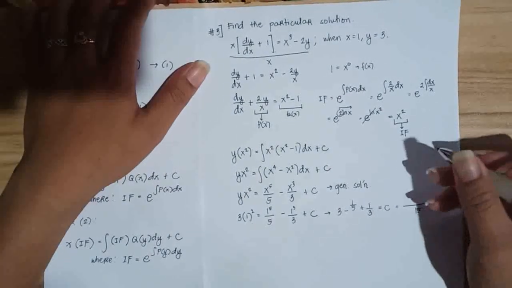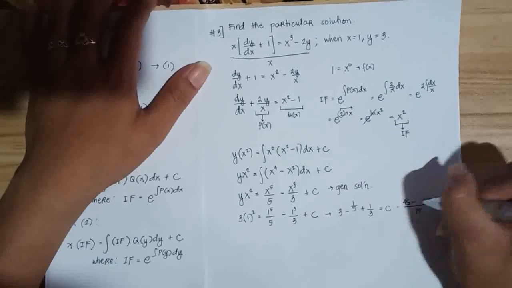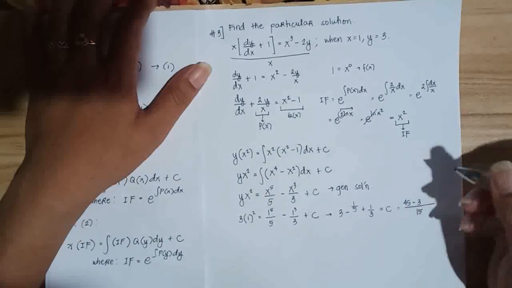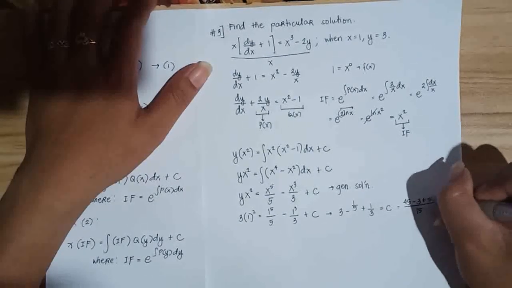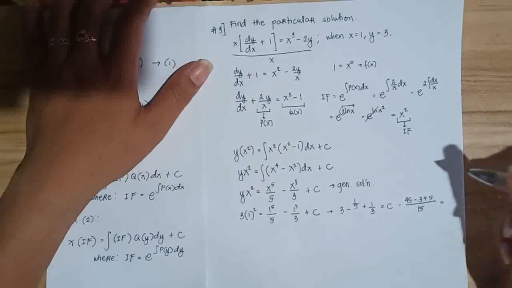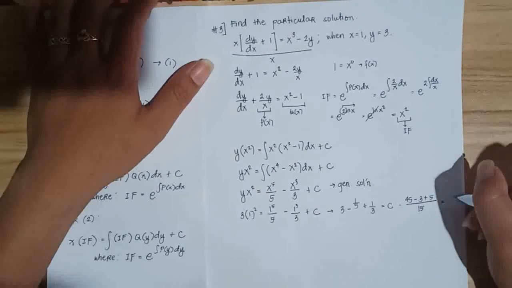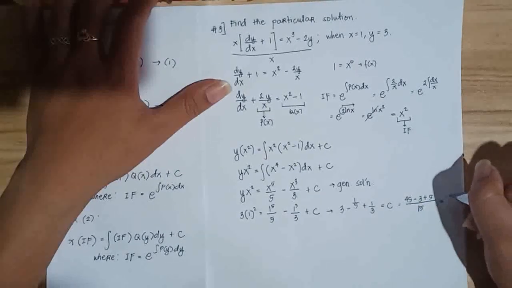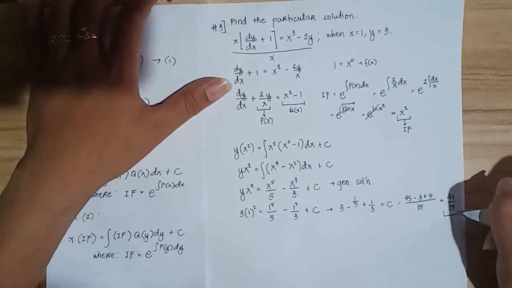Tama? So 15 times 3 is 45 minus 15 divided 5 is 3 times 1 is 3, and 15 divided 3 is 5 times 1 is 5. You will now have the value of c as 45 minus 3 plus 5, so that is, you will have 50 minus 3, that is 47 over 15. So the value of c is 47 over 15.